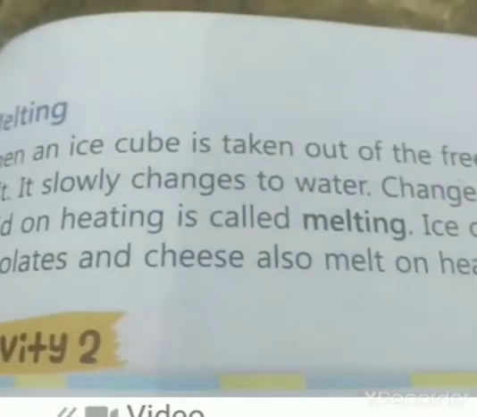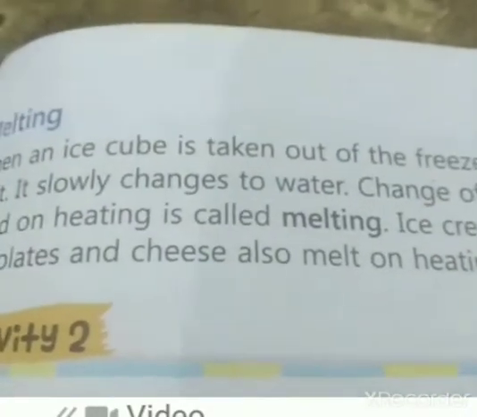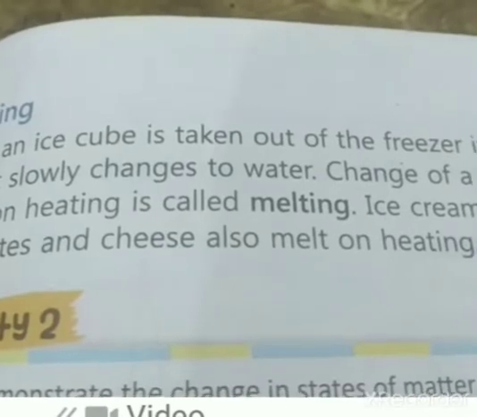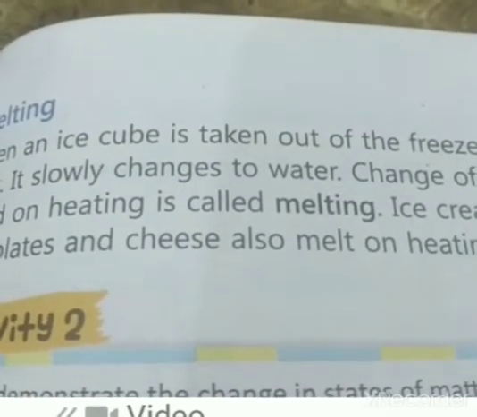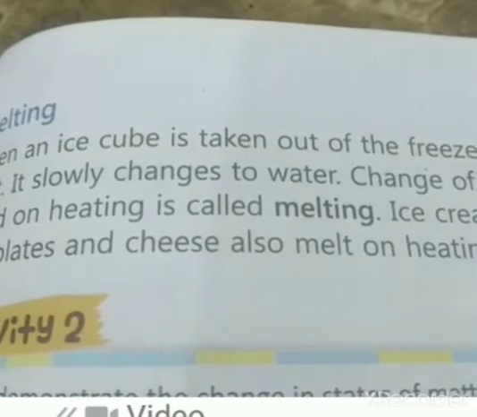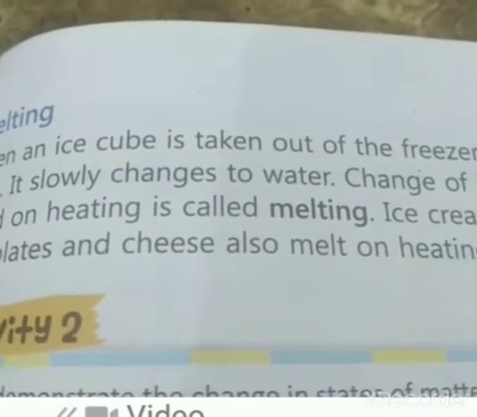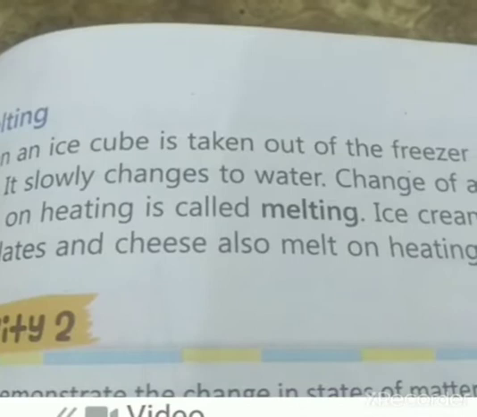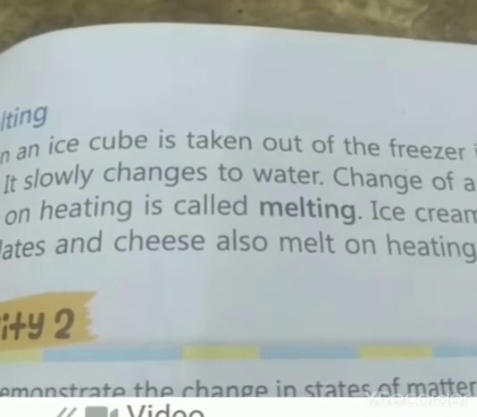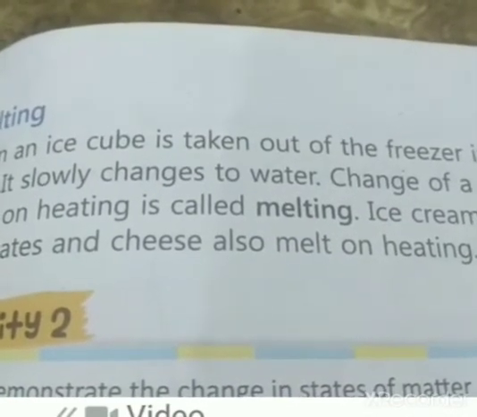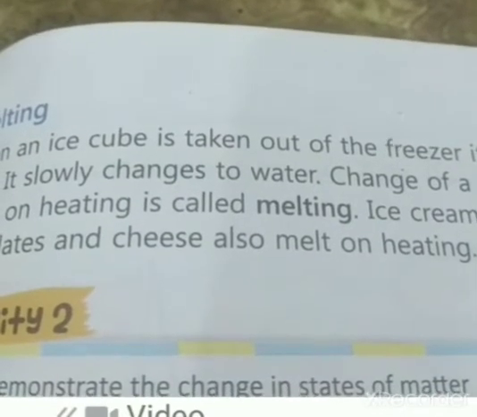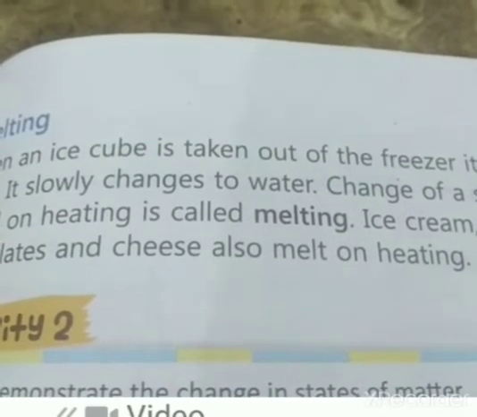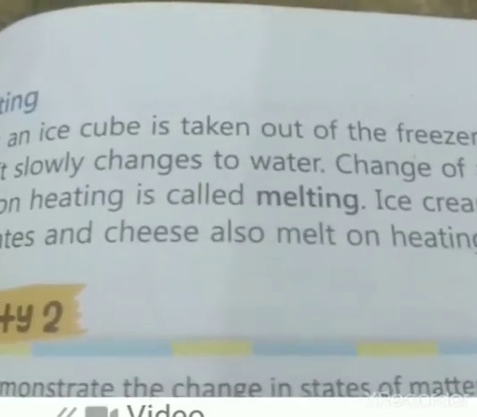Good morning, children. Today we are going to study about change of state of matter. In previous classes we already studied the changes of state of matter, that is evaporation, condensation, and freezing. These are all processes by which matter changes from one form to another form. One more is melting.